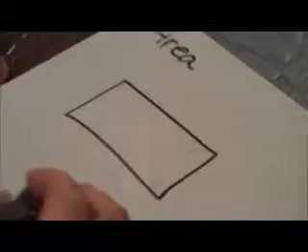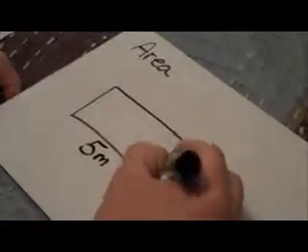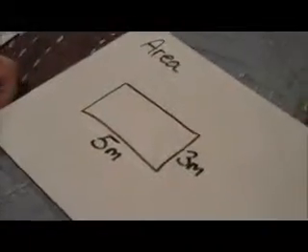Okay, I'm going to talk about area and finding area, and then I'm going to move into area of triangles. I have a rectangle. I'm going to call this 5 meters by 3 meters.